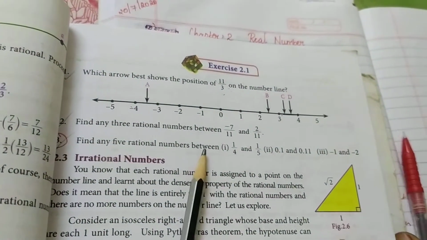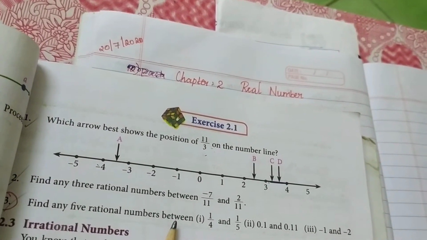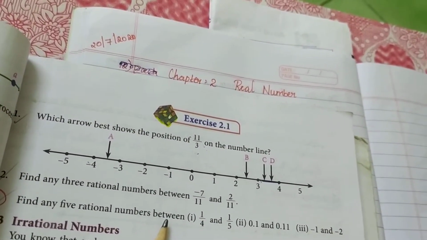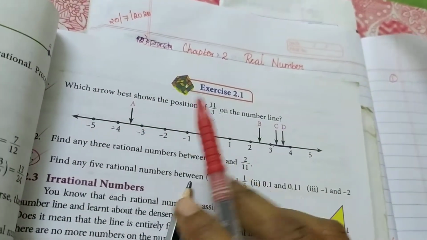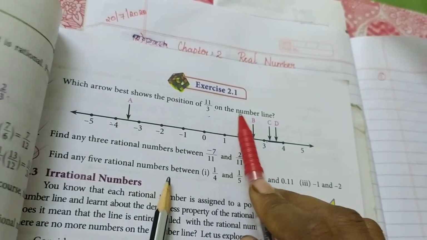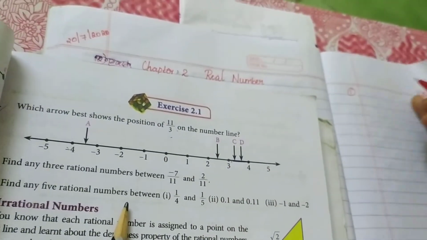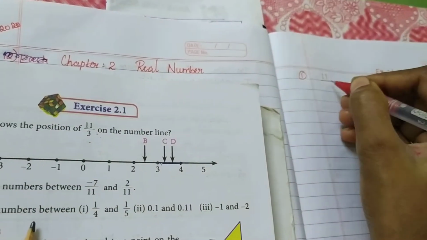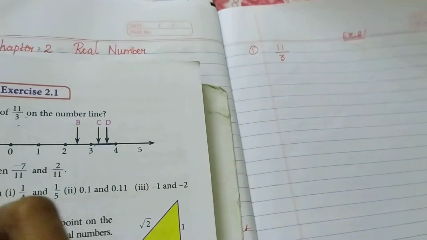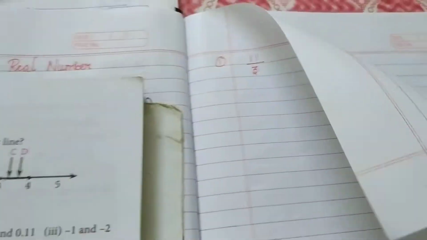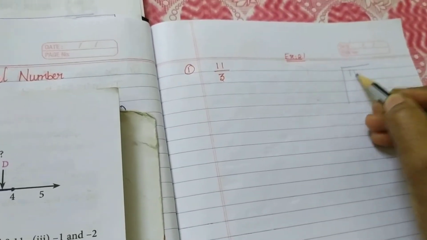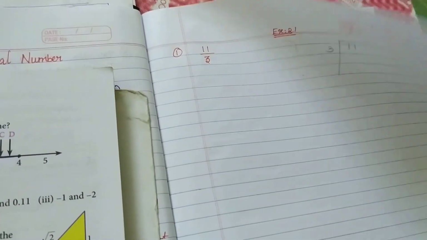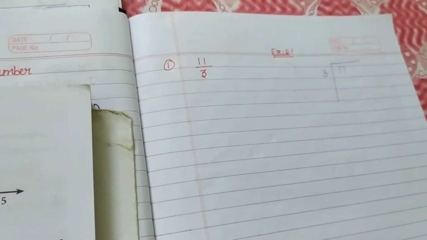So in real numbers, directly we can move to exercise 2.1. The 2.1 is a very easy exercise in the second chapter. The first question they mention: which arrow best shows the position of 11 by 3 on the number line? But we don't know what 11 by 3 is. First of all, I am going to find out what my 11 by 3 is. How can I know between which places 11 by 3 lies? So I am going to do a long division. It's not found by short division. That's why I am doing the long division, then only you can understand.